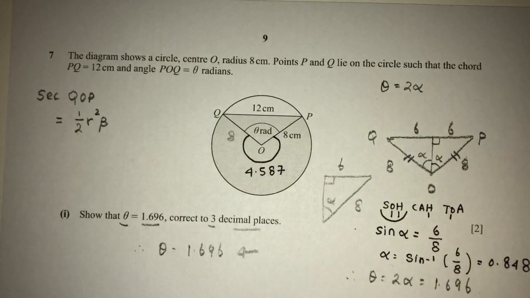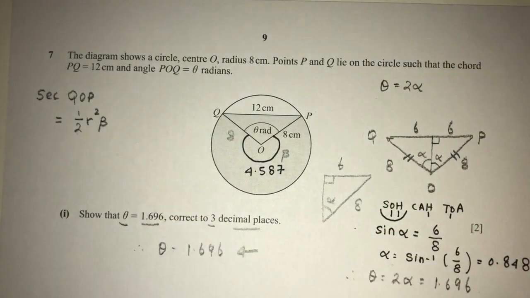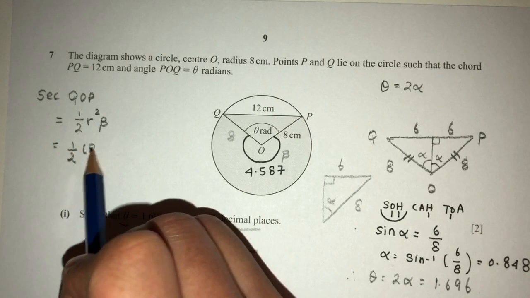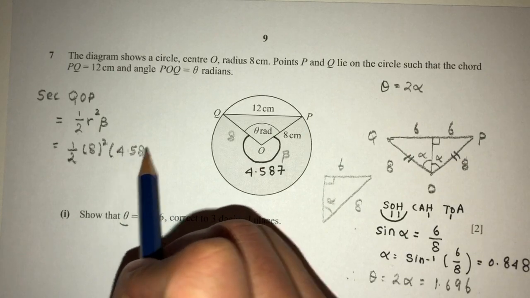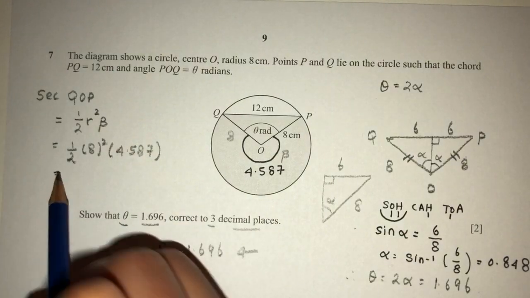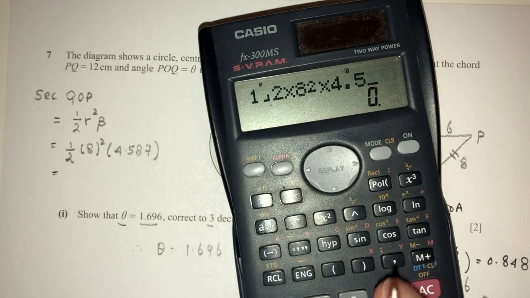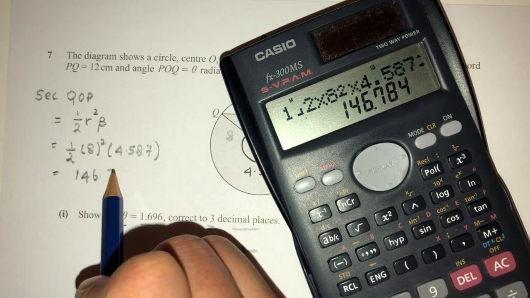So usually we call this theta because here we have theta already. I changed the name to beta. Okay, so this one is called beta, for example. Now area will be half, r square will be 8 square, beta will be 4.587. So let's do that. Half times 8 square times 4.587. That will be 146.784.